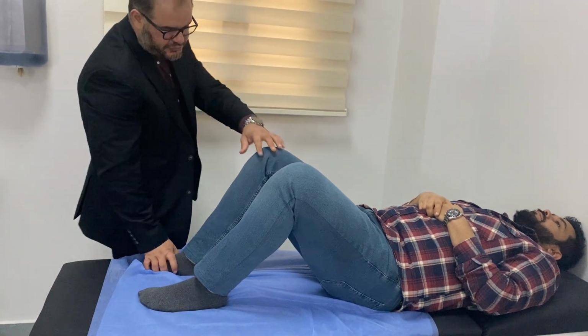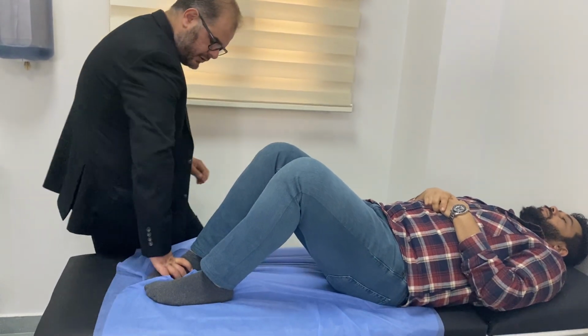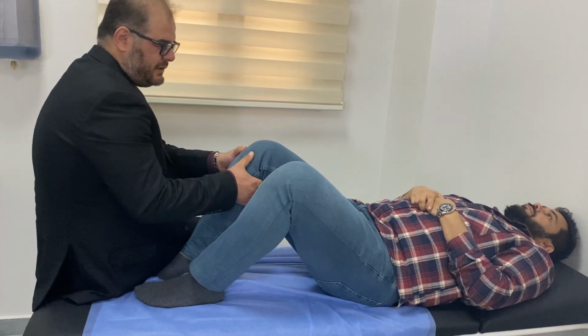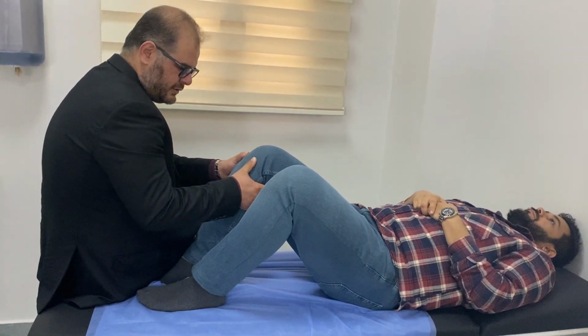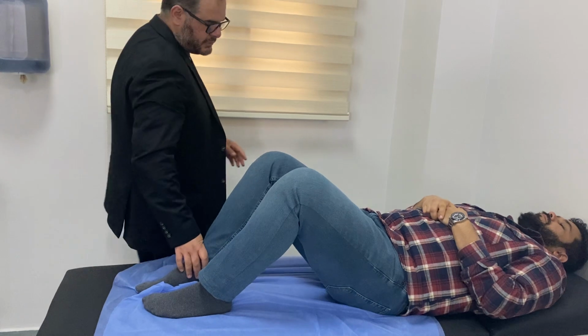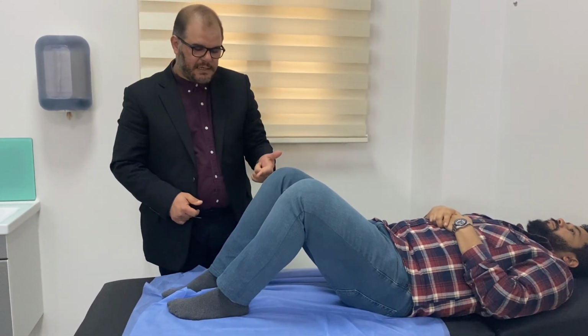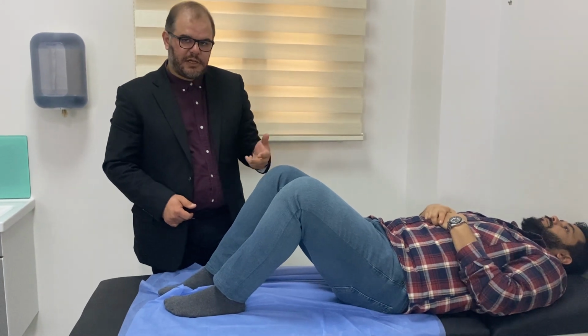For the posteromedial instability, I have to do anterior internal rotation of the foot and an anterior translation, not a posterior translation. Okay? So now I've finished the examination for the ACL, PCL, and posteromedial and posterolateral corners.